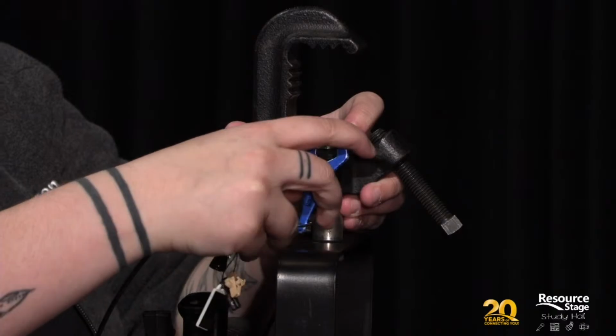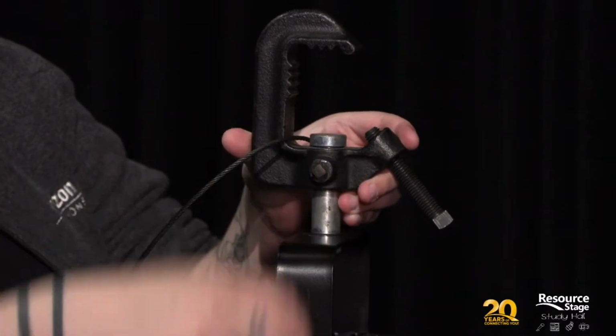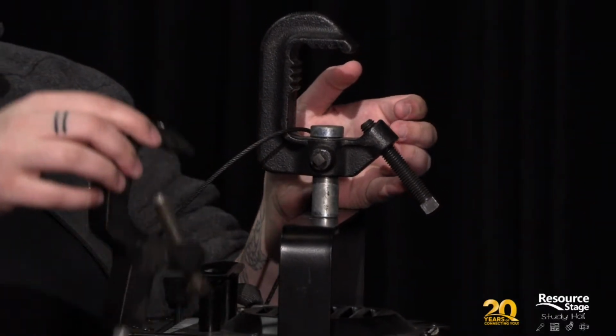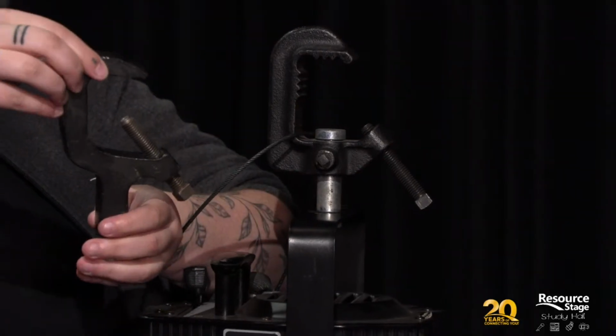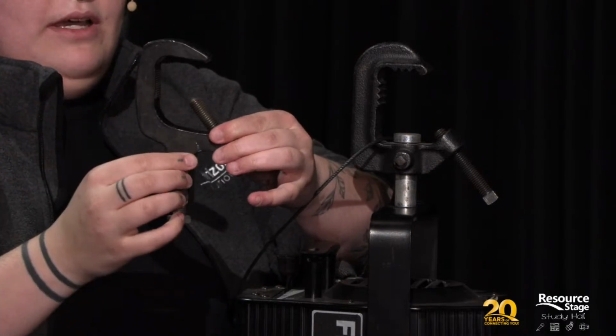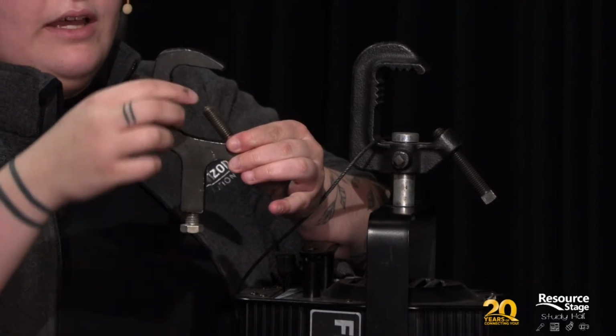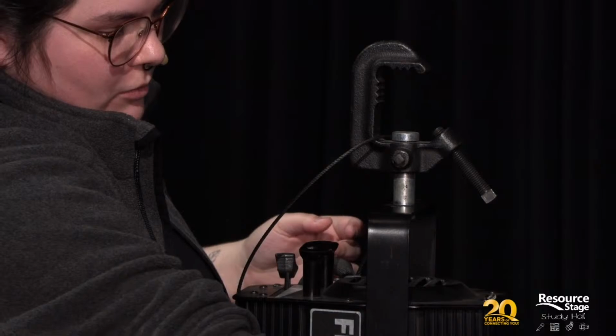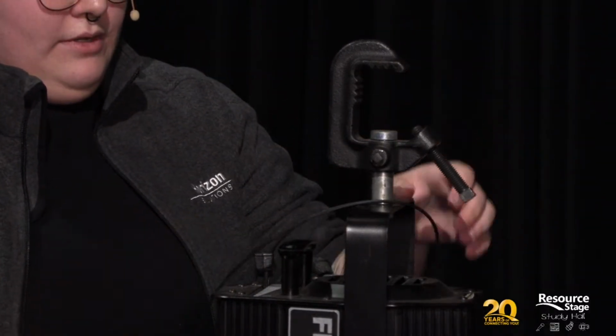Not all C-clamps have that though, so you might have a C-clamp that looks a little more like this, has that bottom bolt, has that attaching bolt there, but it's one solid piece of metal, so it does not have a bolt on the side. But either way, you're probably going to have something that looks like that to hang your light.